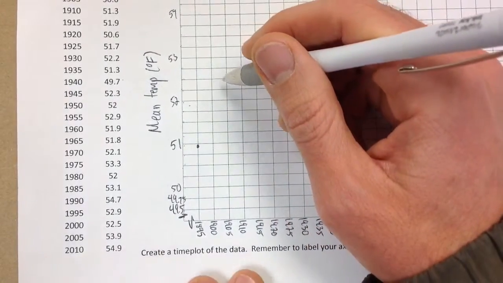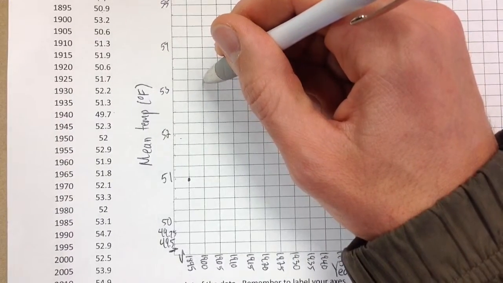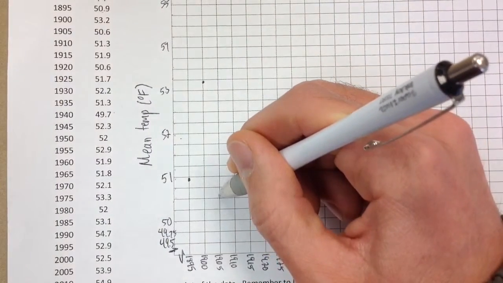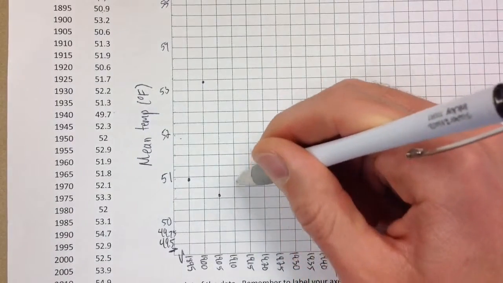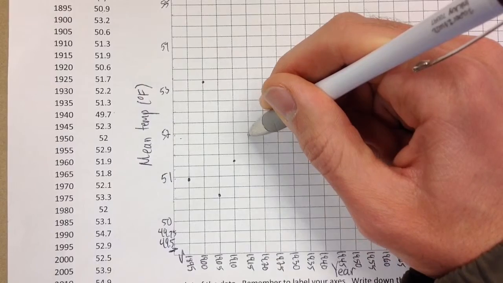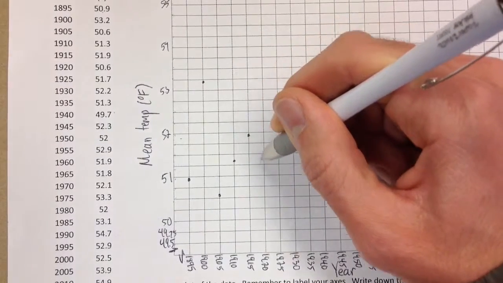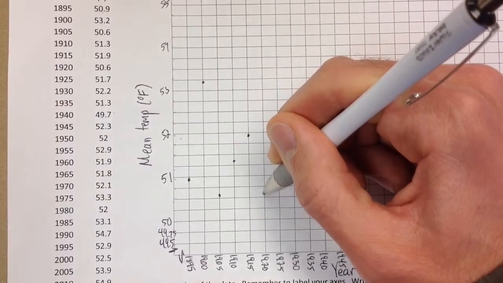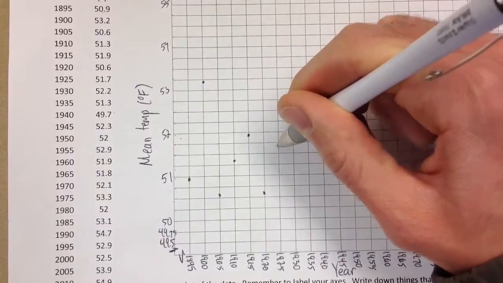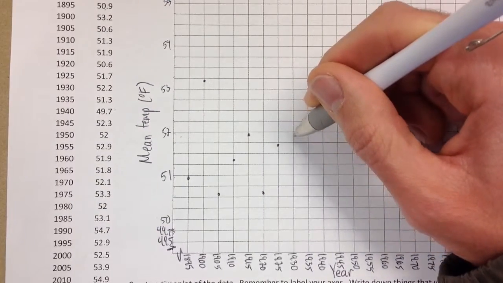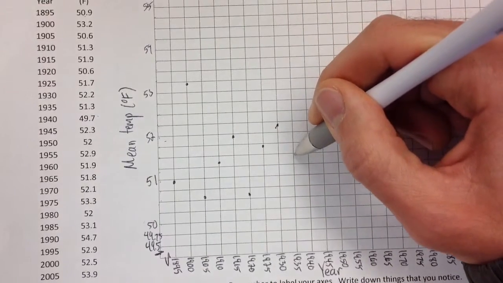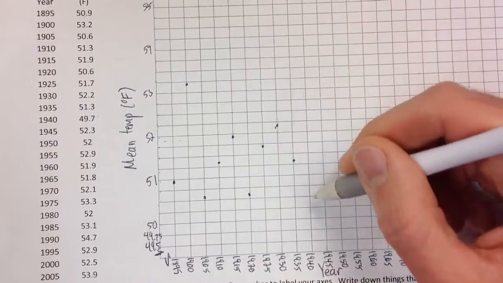In 1900, it jumped up to 53.2. 1905, back down to 50.6. 1910, 51.3. 1915, 51.9. 1920, 50.6. 1925, 51.7. 1930, 52.2. 1935, 51.3. 1940, 49.7.